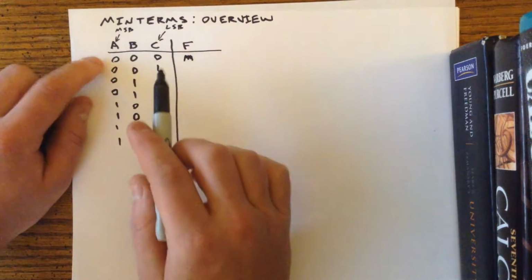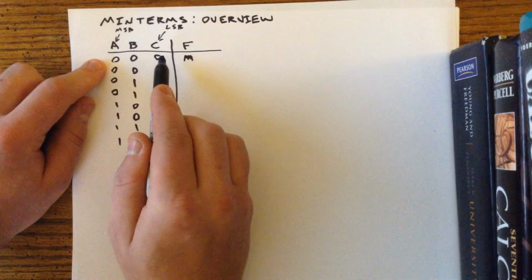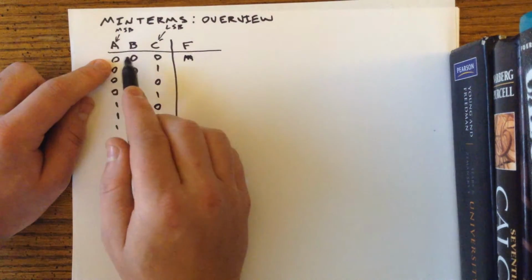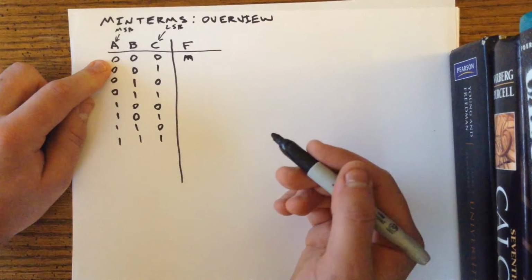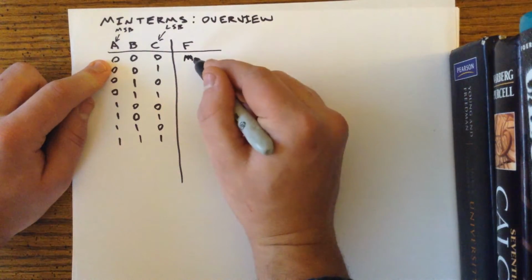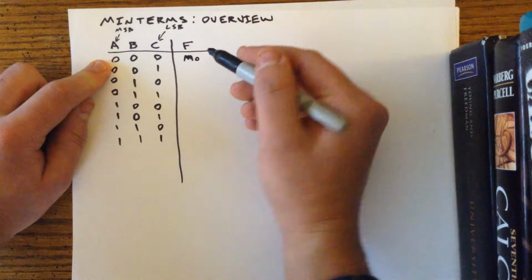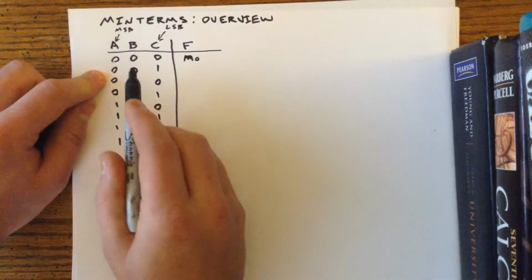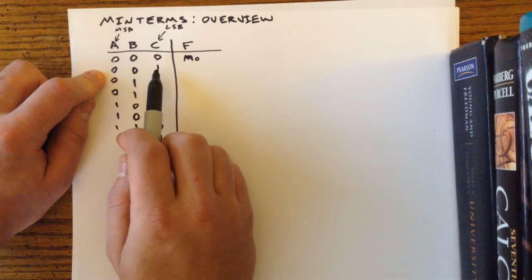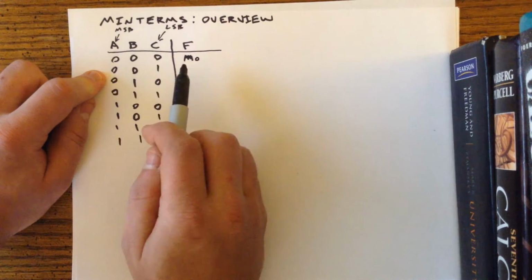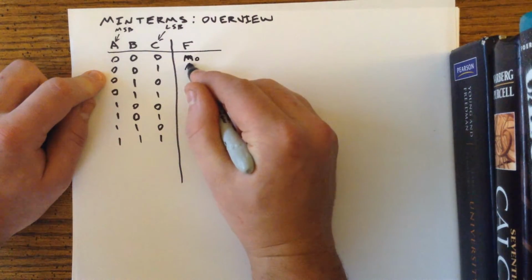So I'm going to show you this. At 0, 0, 0, the binary conversion of 0, 0, 0 is decimal 0. It's just all zeros. So we're going to call this minterm 0. Now, the binary conversion of 0, 0, 1 is 1, so we're going to call this minterm 1.